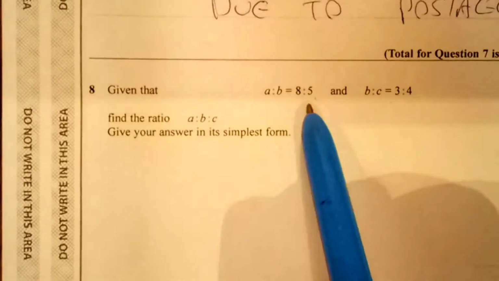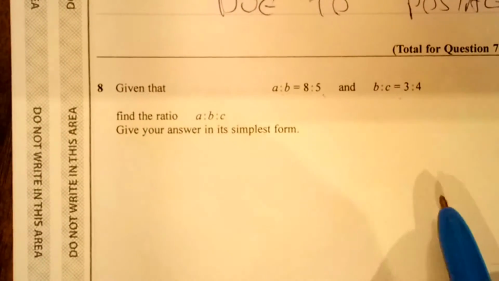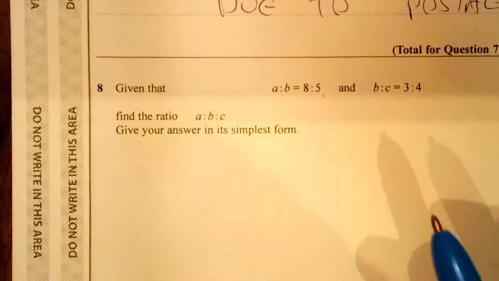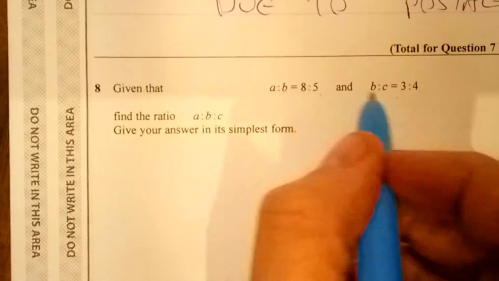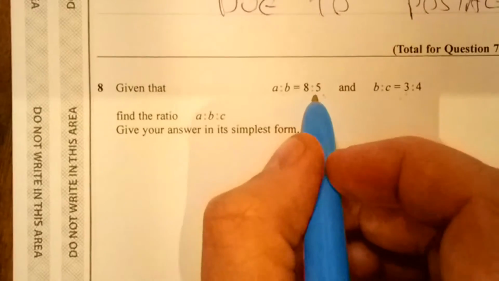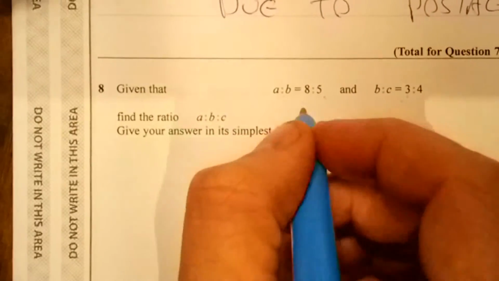Now, what's stopping us from comparing it is that the B's, which are in both, are not the same value. So we need to make B's the same. It's easiest if you go for the lowest common multiple of 5 and 3, but any multiple will go fine, as long as we can then simplify it. If we times this by 5, it'll make 15. If we times this by 3, it'll make 15. So that's what we're going to do.